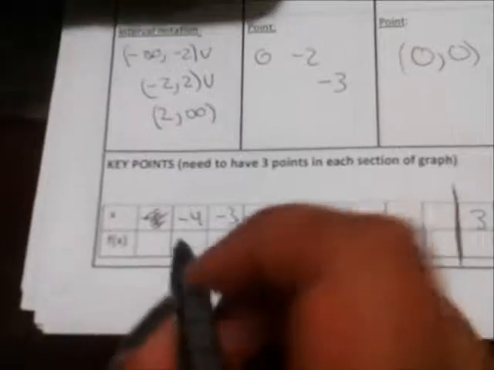So now I'm going to look for negative 8, which gives me negative 4. So you're going to want to write that down here. So it'll be negative 8.